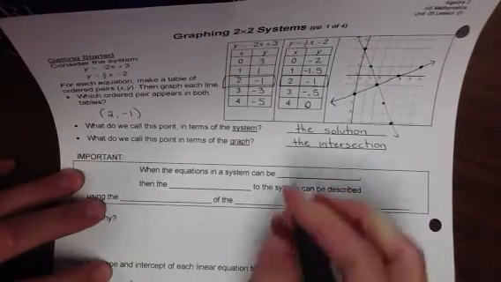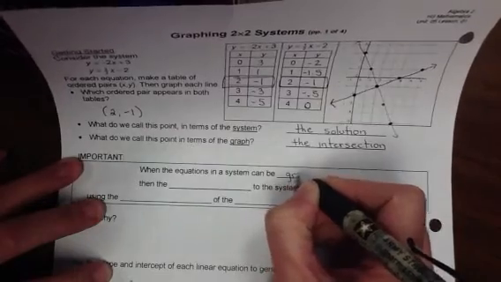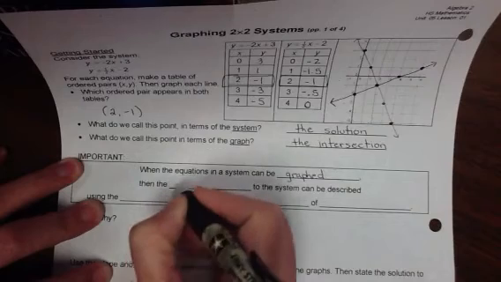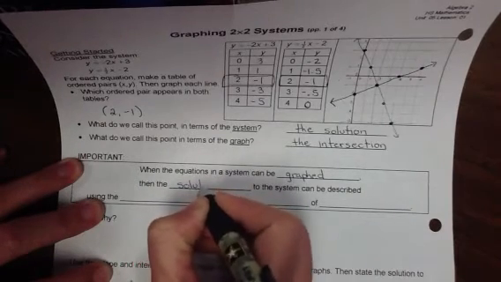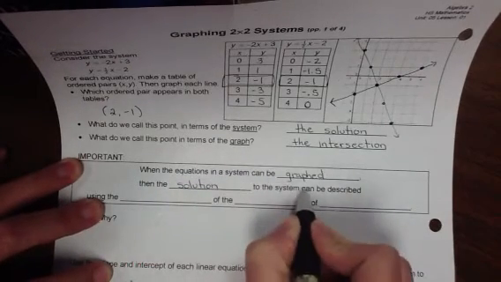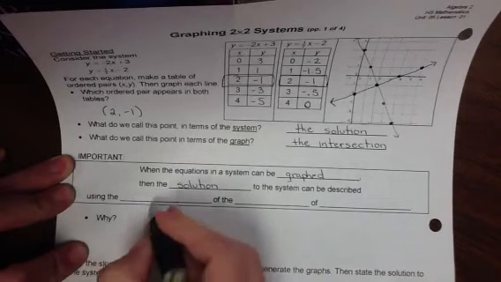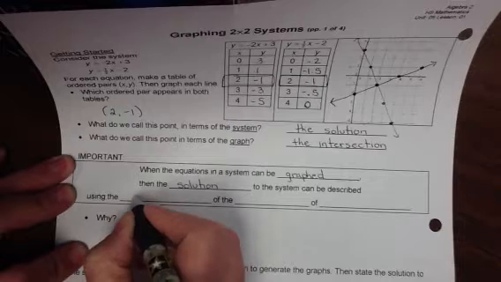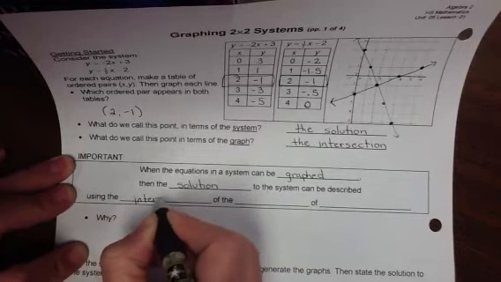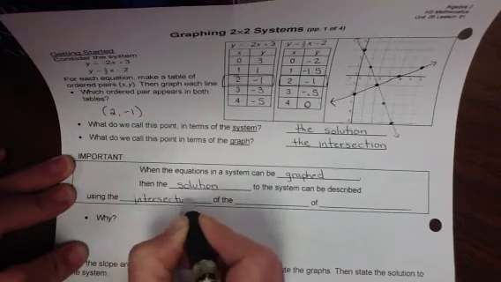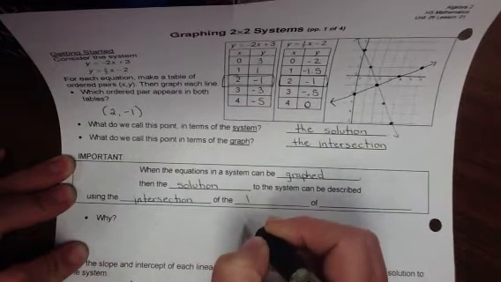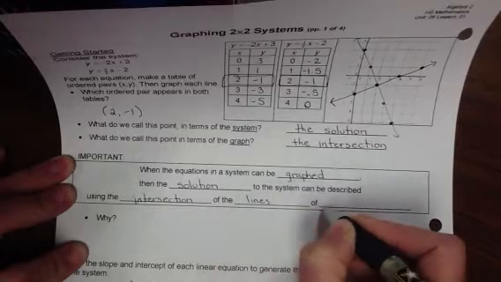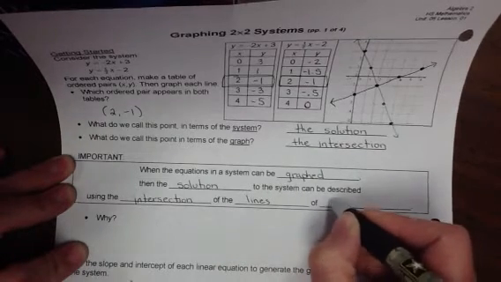So when the equations in a system can be graphed, then the solution to the system can be described using the intersection of the lines. I guess those would be on or of the graph.